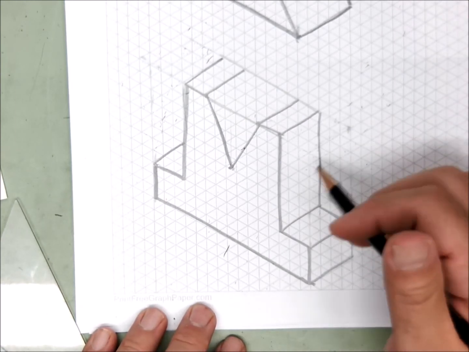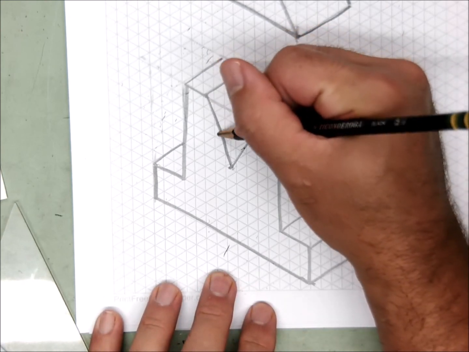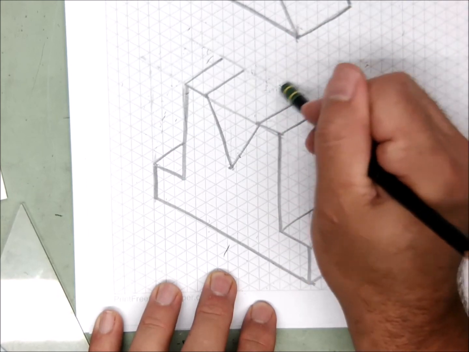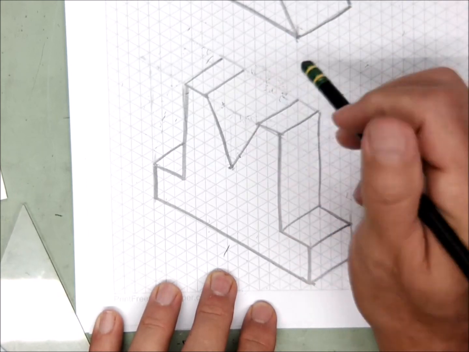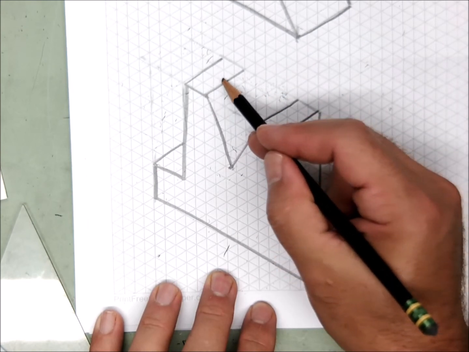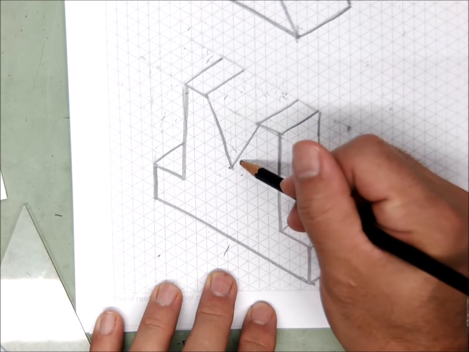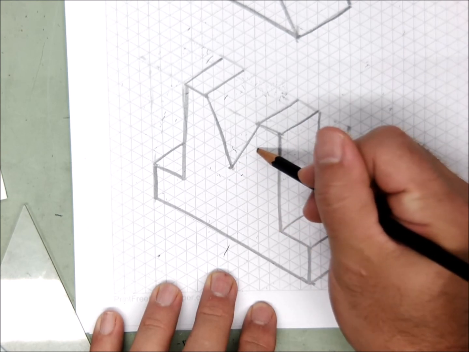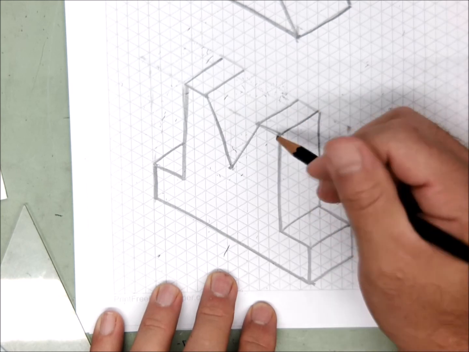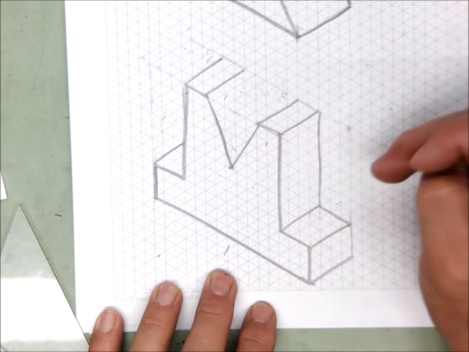Okay, how do we create the back edges for this V? See what I did in the front. What do I do in the back? Okay, so basically on each corner we went back 1, 2, 3, 4 diagonal. So I'm going to do the same thing here. 1, 2, 3, 4. Now the point is back here, but you know what? I can't see it. It's blocked by the object.